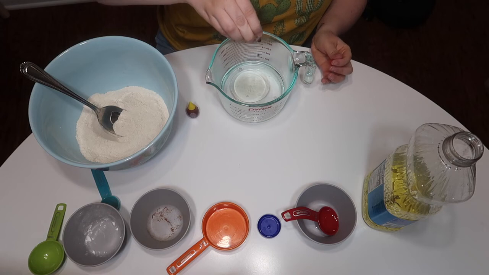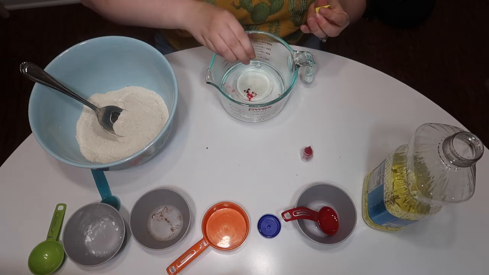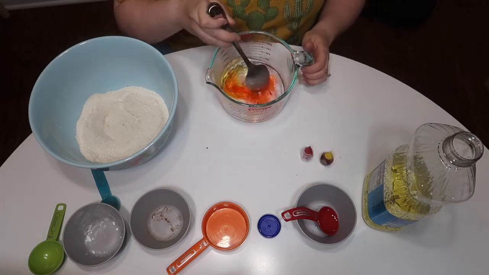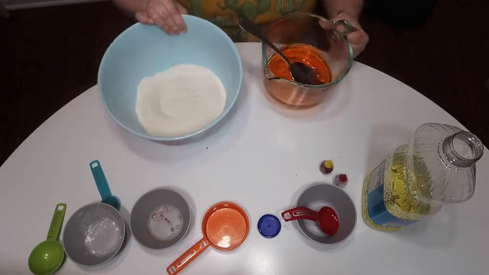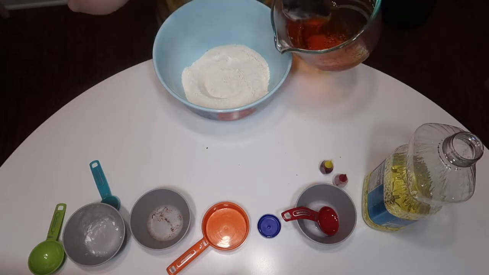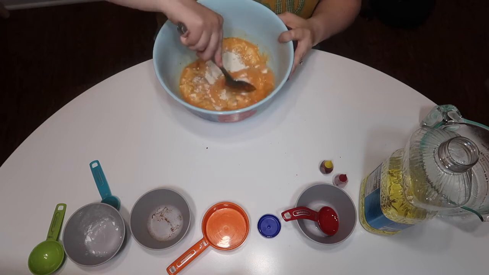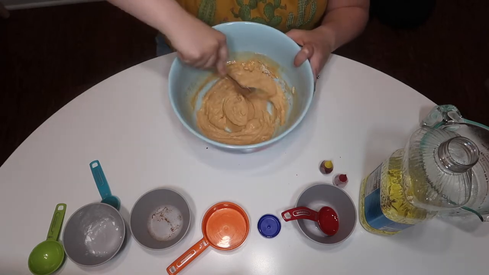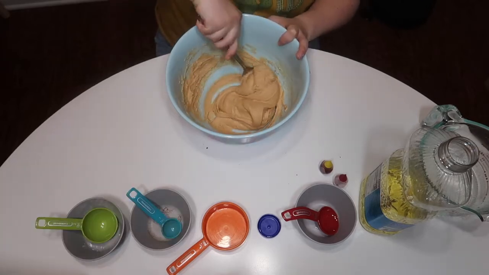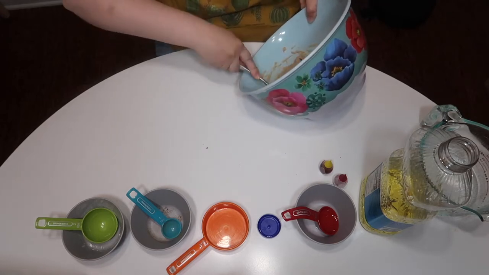So we're gonna do 1, 2, 3, 4. And then we're gonna do 4 drops of yellow. 1, 2, 3, 4. Stir, stir, stir. It turned orange. Now that I have our orange boiling water all combined, we're gonna dump it right into the other mixture. Stir, stir, stir. It might take a little bit of work to mix, so if you need some help, ask a grown-up. Once it's all stirred up, we're gonna take it and I'm gonna actually just dump it right on my table.